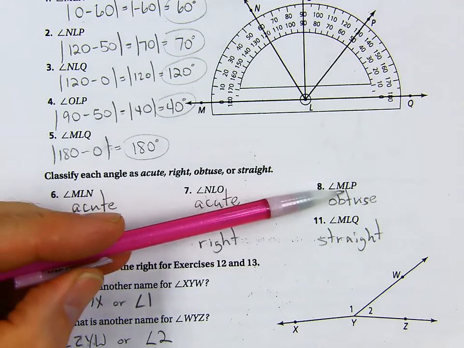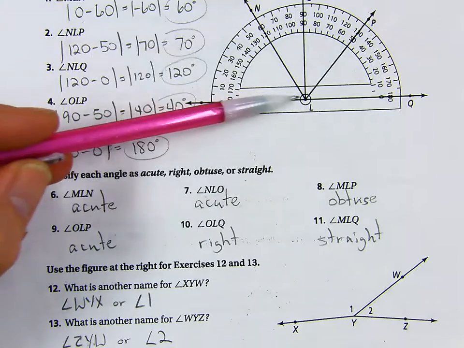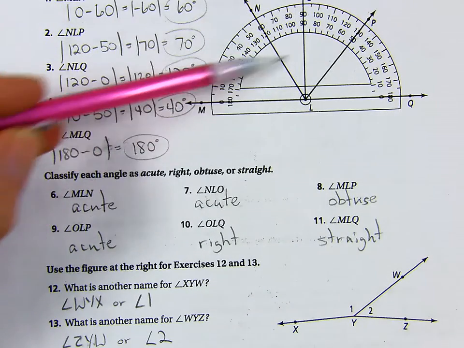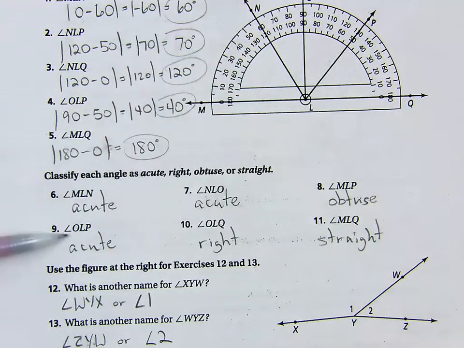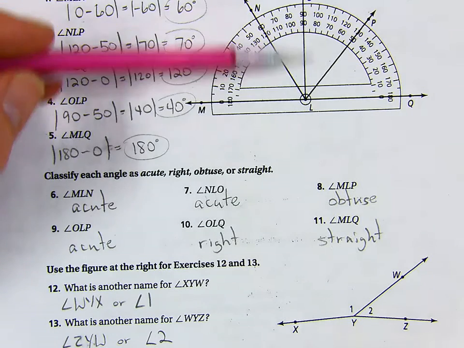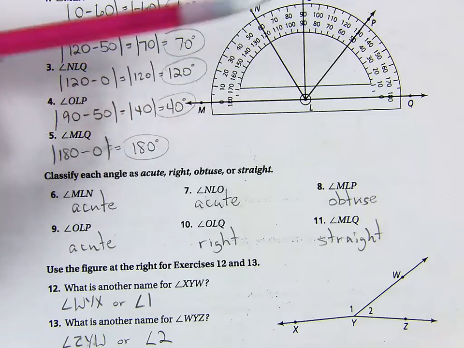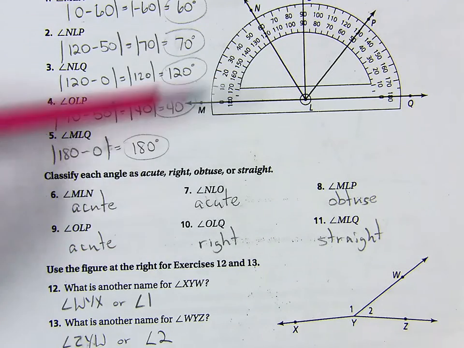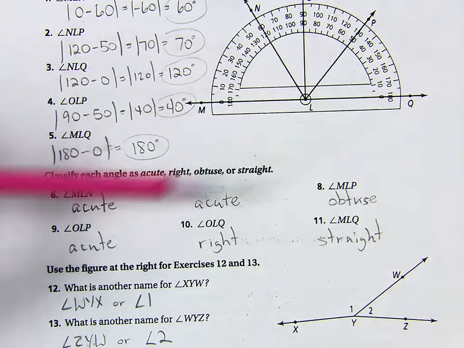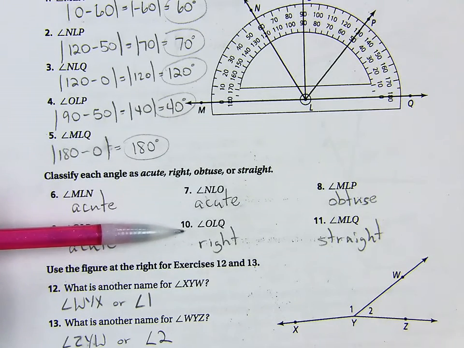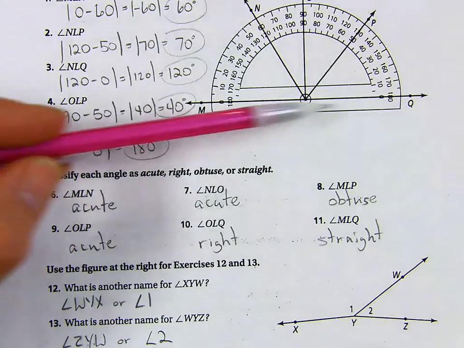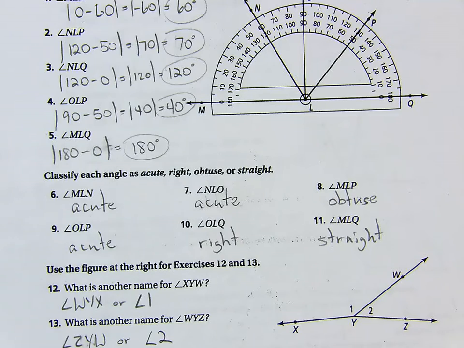Then MLP, that's an obtuse angle. It's more than 90 degrees. OLP is an acute angle. That's less than 90 degrees. OLQ is a right angle, a 90-degree angle. And the last one, MLQ, is a straight angle, 180 degrees.